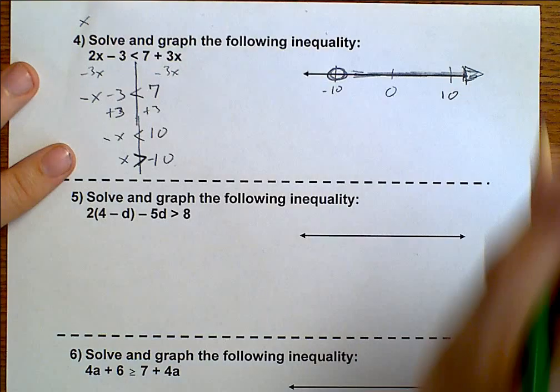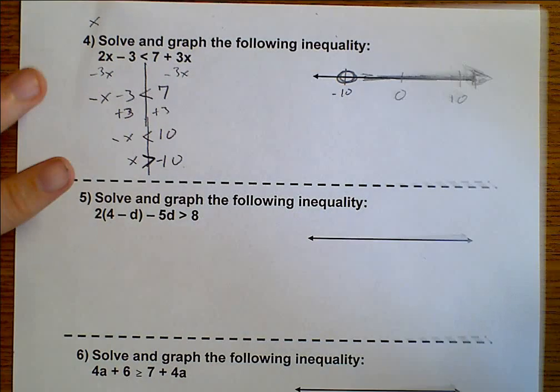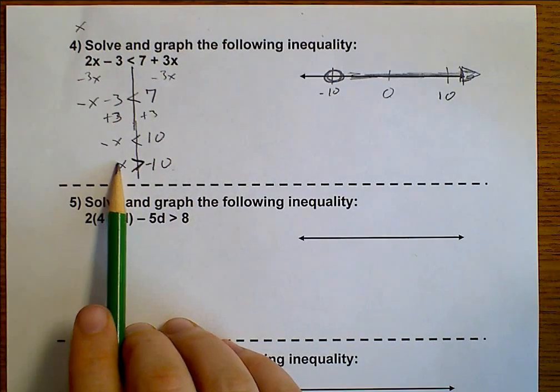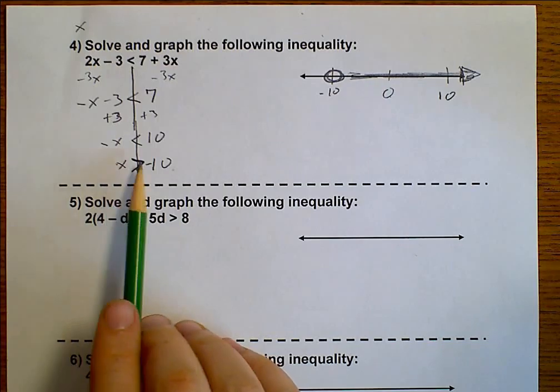of my line. Now the reason I put x always on the left is because if you put x on the left, your arrow points the same direction.